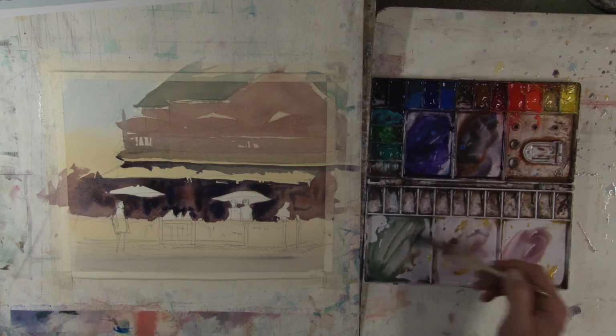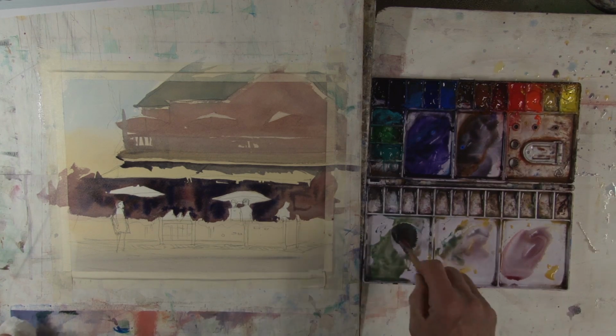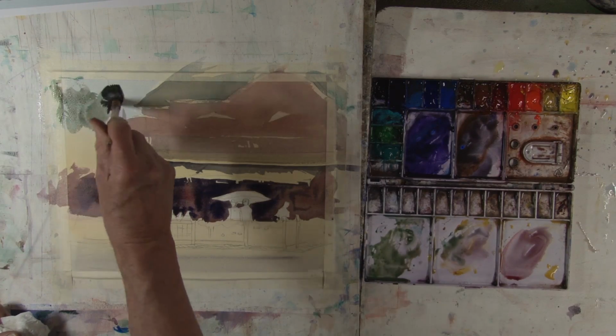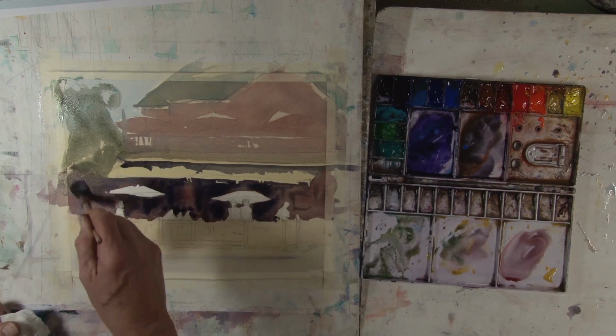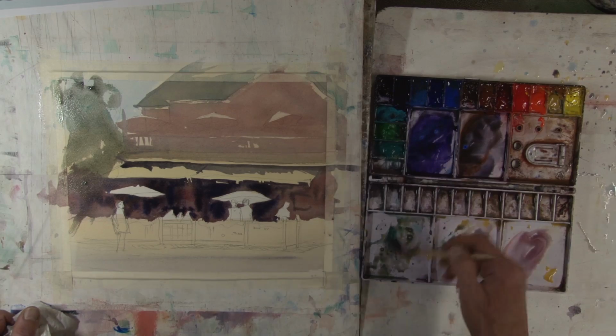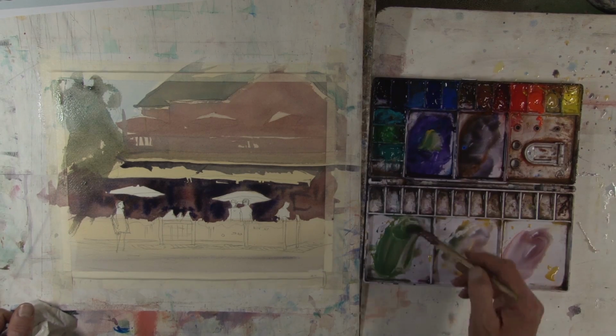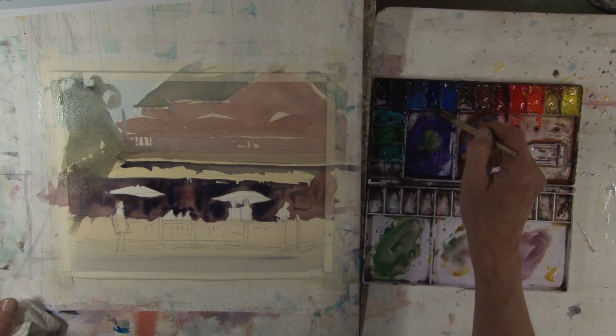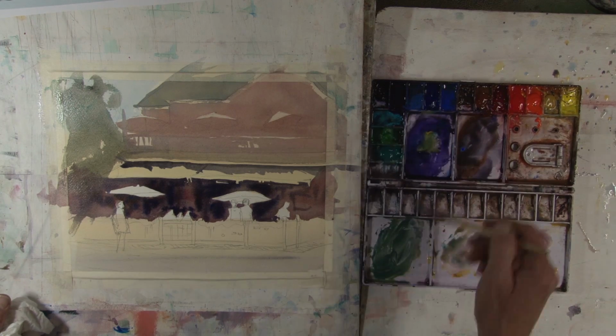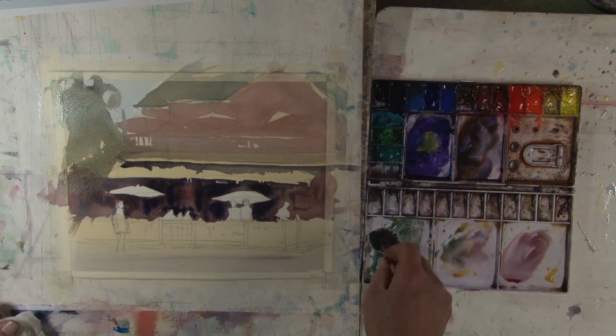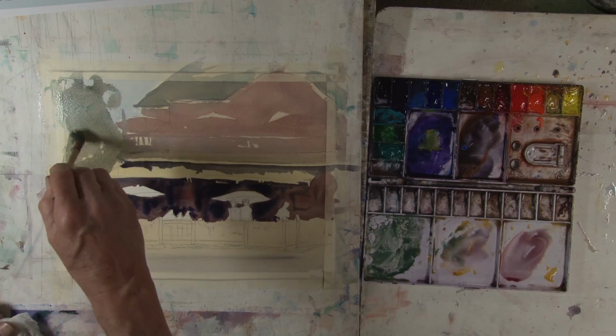Okay, so I'm doing the tree on this side, starting with the light wash, knowing I'm going to add darks into that. And I like this squirrel mop brush. You can actually twist it like that to splay out the hairs, and it can sometimes give you interesting shapes.